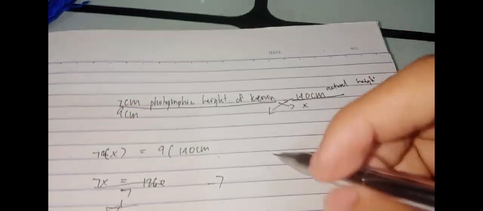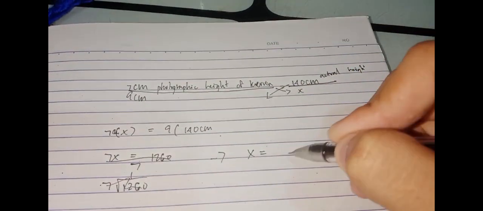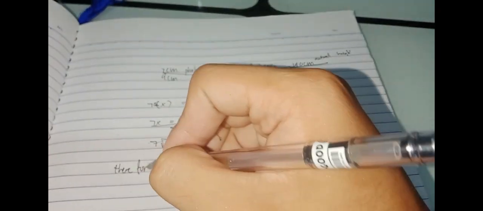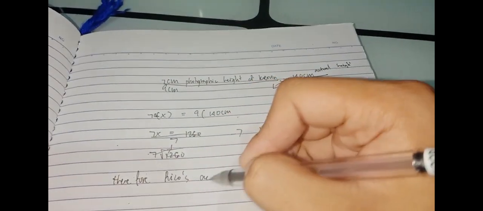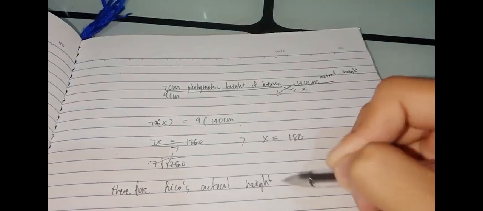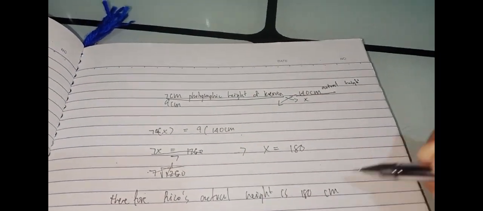We're going to get x equals 180. So therefore, Rico's actual height is 180 centimeters.